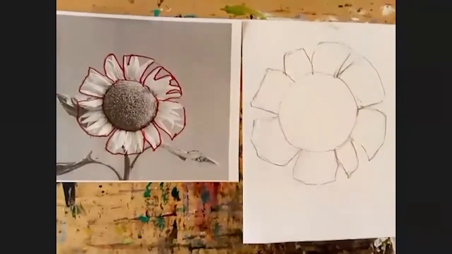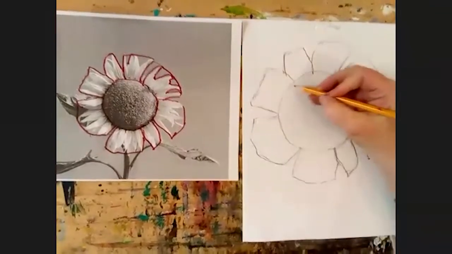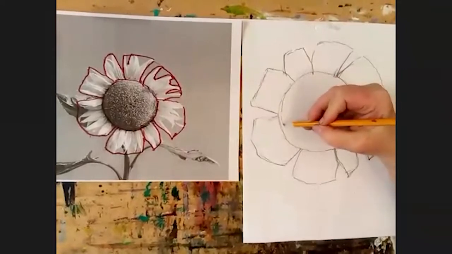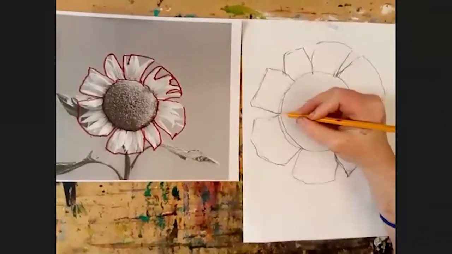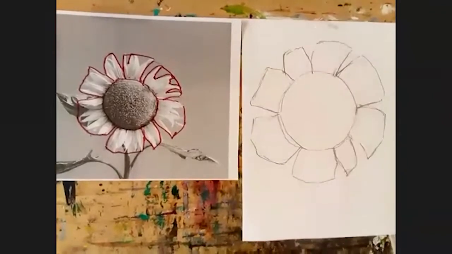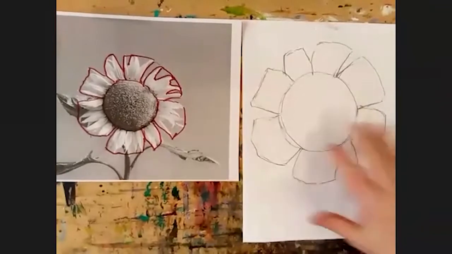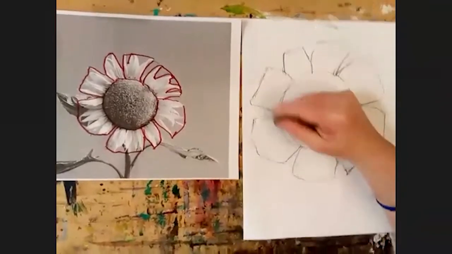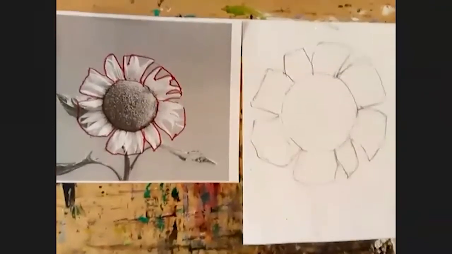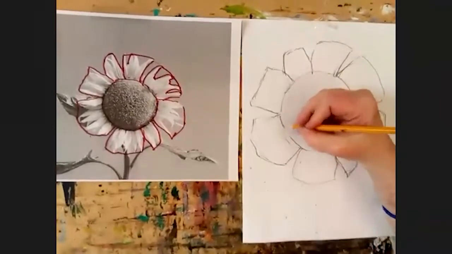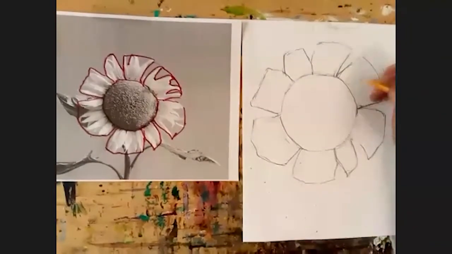You'll notice that, by the way, I'm adjusting my circle as I start to see how my outer shapes are relating to it. It's all about relationships of things. It's a little bit flatter on top.